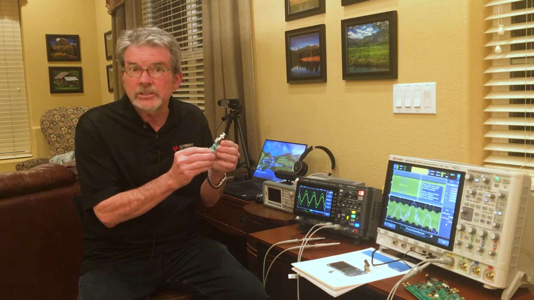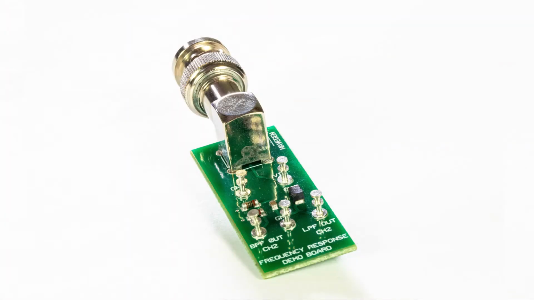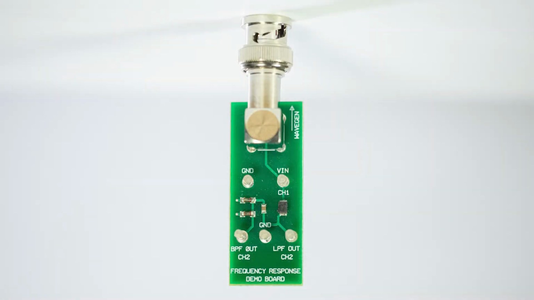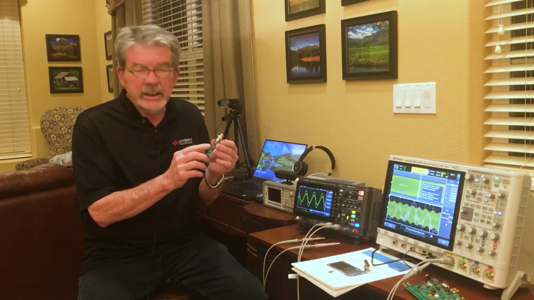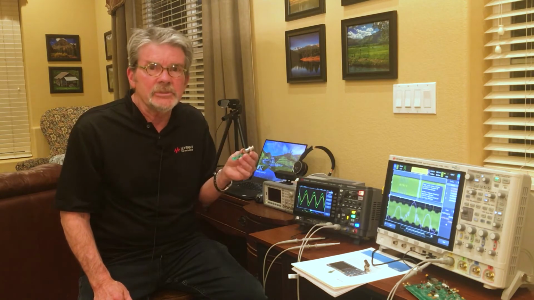It's very simple. It's a passive RLC circuit that forms a bandpass filter and a low-pass filter. It has a BNC input that you connect directly to the waveform generator's output on the oscilloscope, and it has clearly labeled test points that you connect your passive probes to. Let's connect it up now.